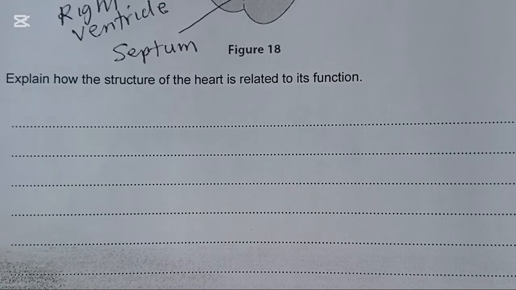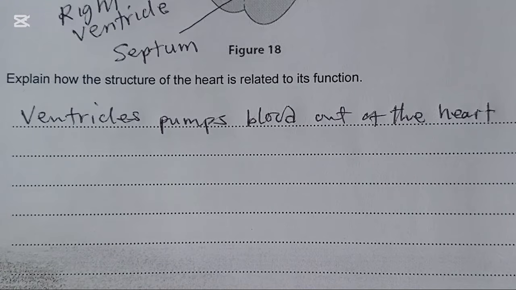Explain how the structure of the heart is related to its function. So the function of the heart is to pump blood to all parts of the body. So number one, the heart has the ventricles, which pump blood out of the heart.